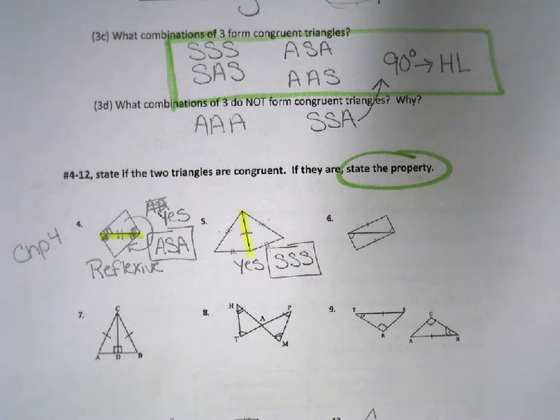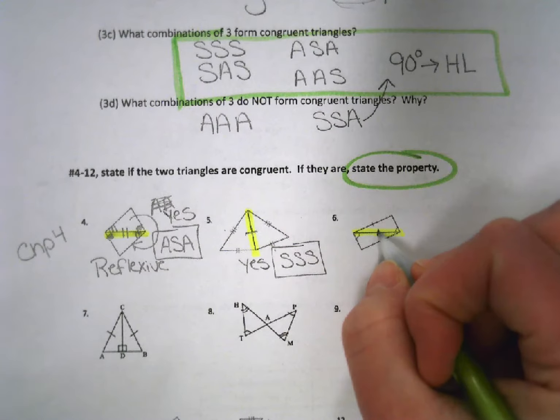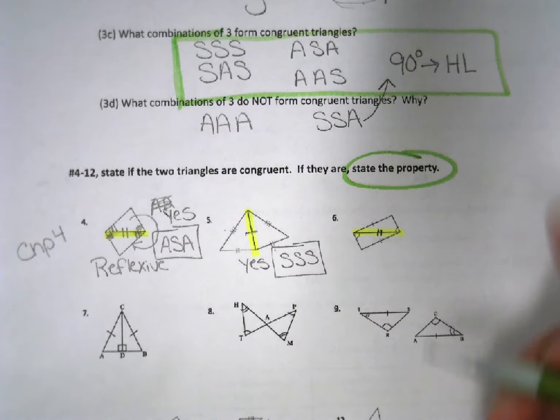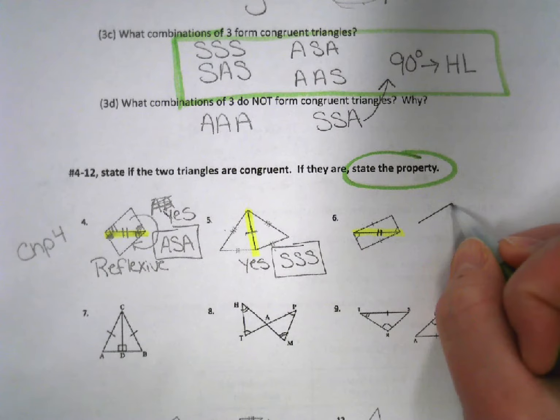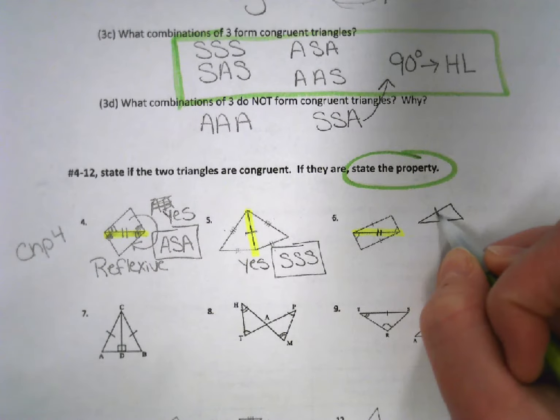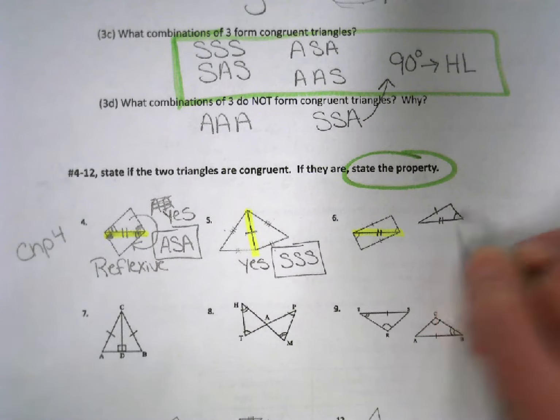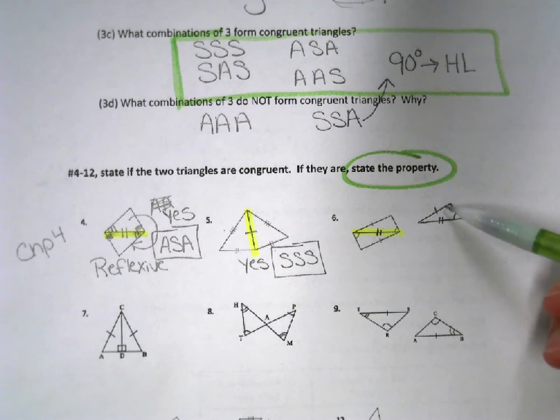Okay, hopefully you paused the video. If you look at number 6, I would definitely agree that this is your reflexive piece. So this is reflexive here, but we have to be very careful. Let me draw this top triangle. So I have 1, 2, and then I have an angle. Now notice we do not know if this is 90. It surely looks 90, but we don't know.